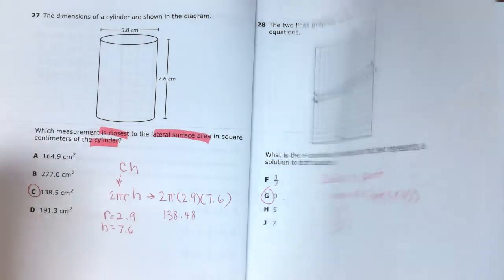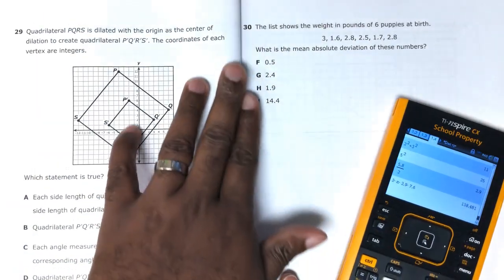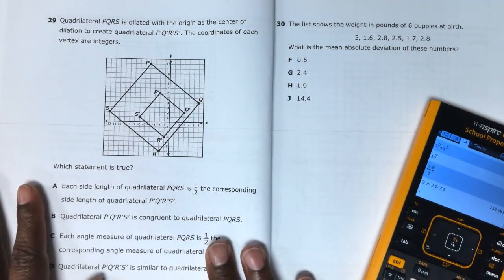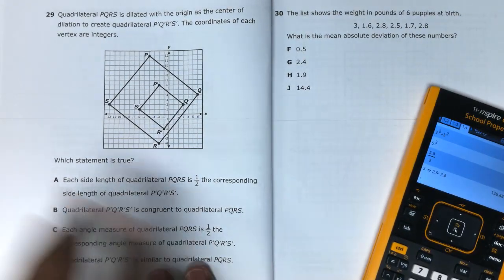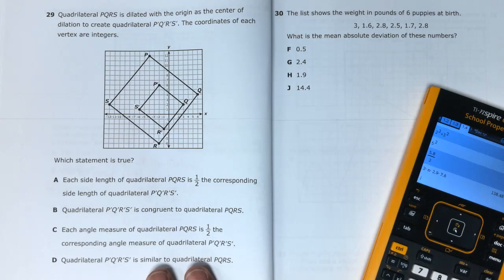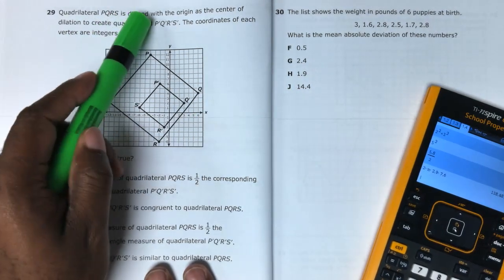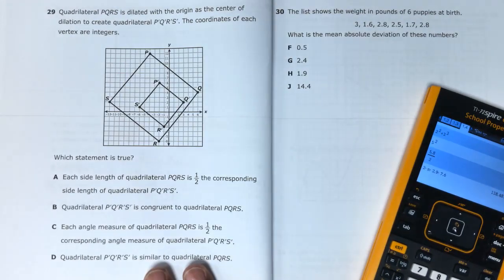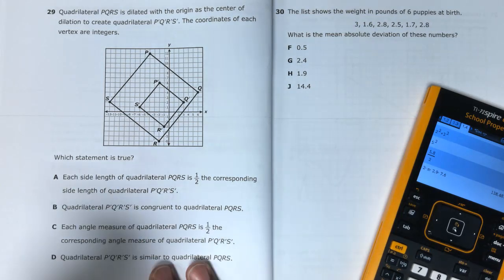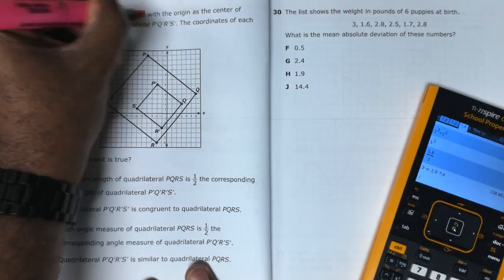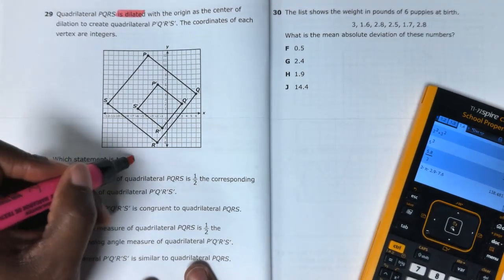On to the next one. Number 29. There's a lot to read here. These are kind of discouraging because of all of the words, but it's okay. Let's go through and see. Quadrilateral PQRS is dilated with the origin as the center of dilation to create quadrilateral PQRS prime. The coordinates of each vertex are integers. Which statement is true? Let's read through them. Dilated is important.